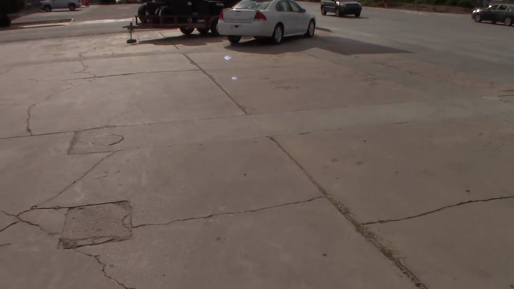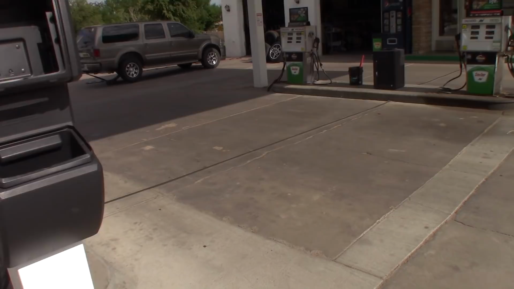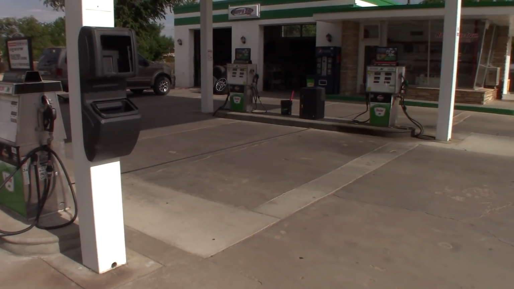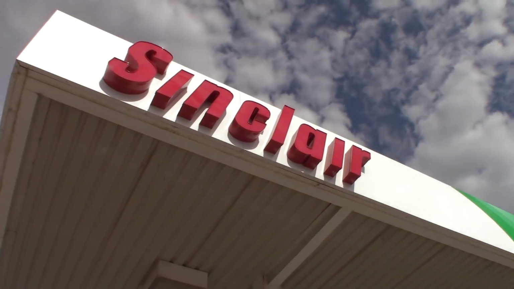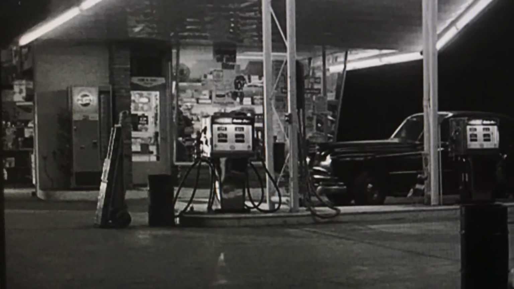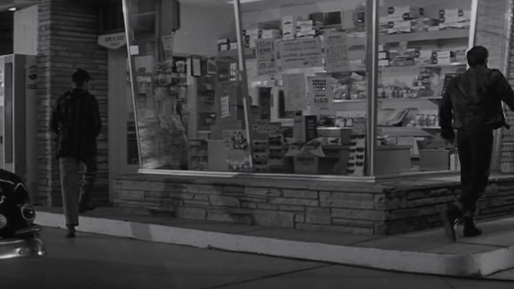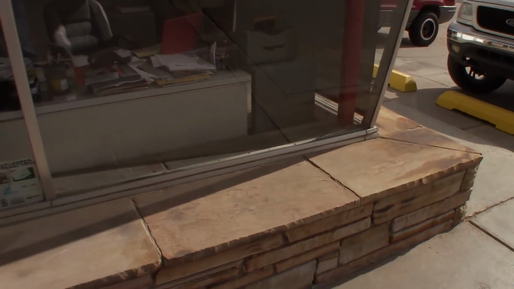Well, when Richard Hickok and Perry Smith get to Garden City, they pull in here and get gas at this Sinclair station. It's a tire shop now, but it looks just identical as it did then. Almost a big portion of all this rock here is the same.